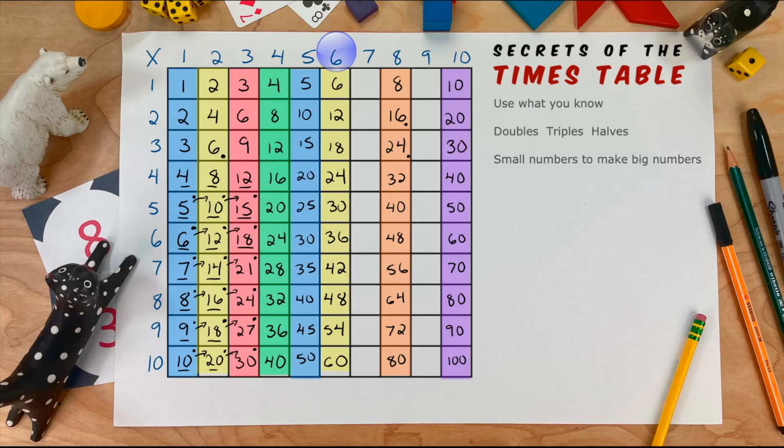We have just a couple more to do, difficult ones too, so we'll do the 9s next. Let's think about 9. We can think of 9s in a couple different ways. We can be subtracting from 10, or we can think about triples.